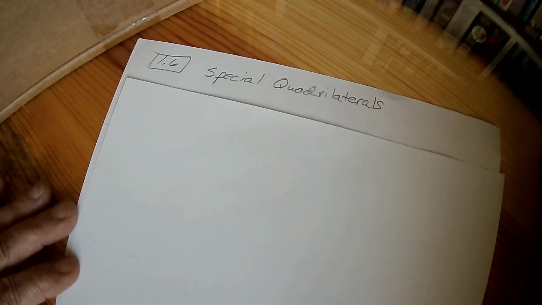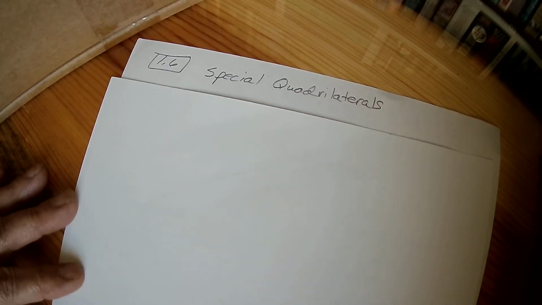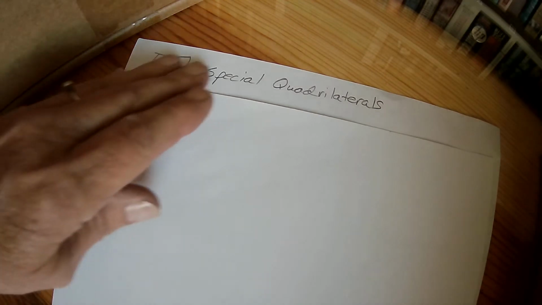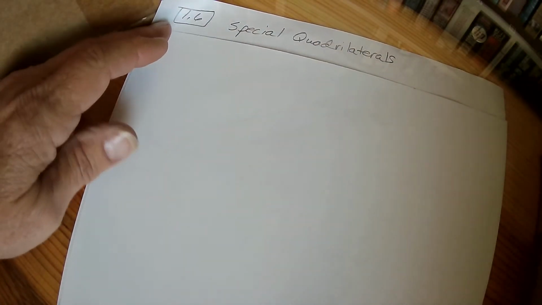All right, section 1.6, geometry. This section is on special quadrilaterals. I think the best way to present this information is just to create a flowchart.